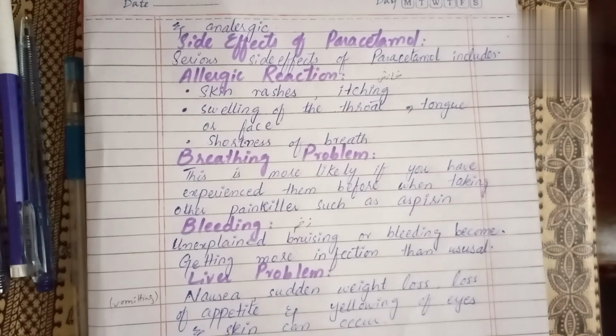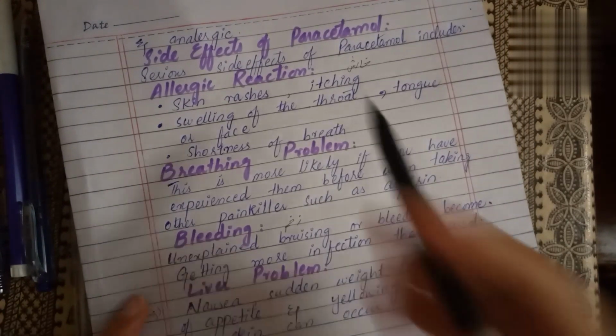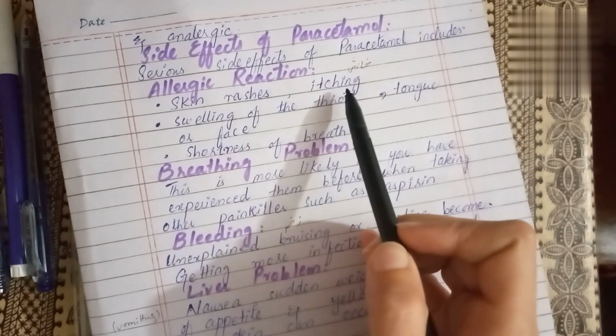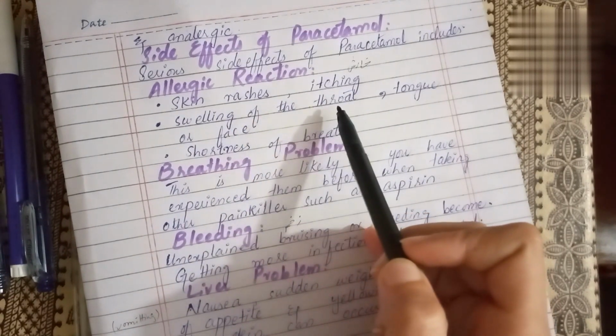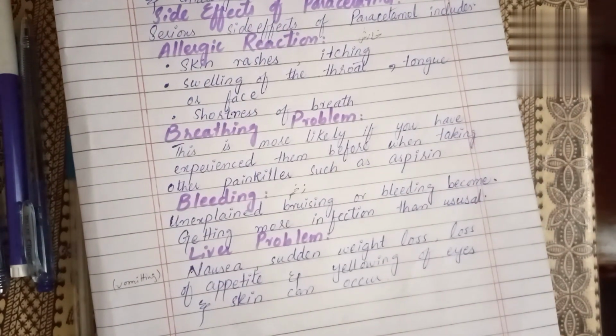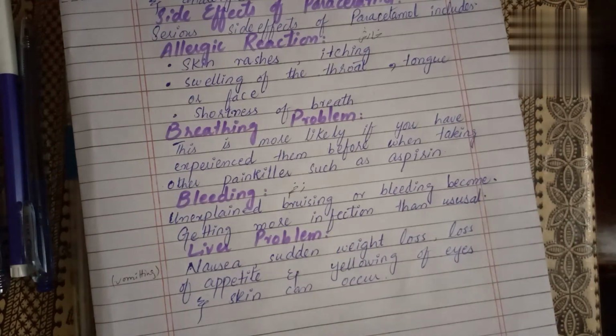So the last part is side effects of paracetamol. Serious side effects of paracetamol include allergic reaction. Allergic reaction is like skin rashes and itching, and swelling of the throat, tongue and or face, along with shortness of breath. Breathing problem is more likely if you have experienced them before when taking other painkillers such as aspirin. And there is a bleeding problem as well. Unexplained bruising or bleeding, and getting more infections than usual.